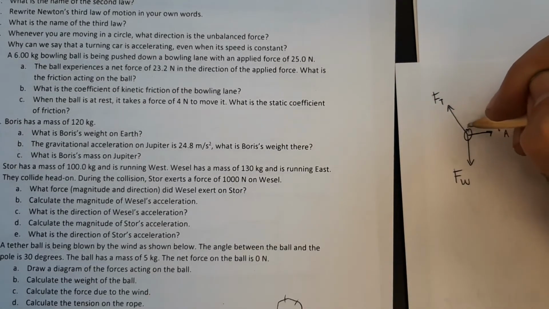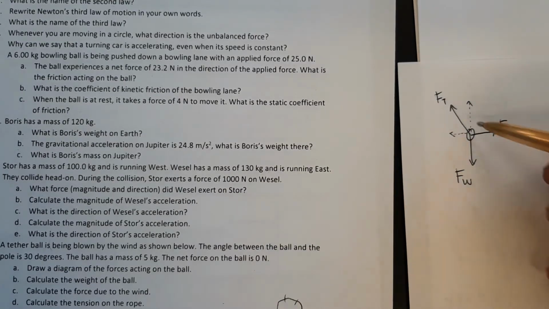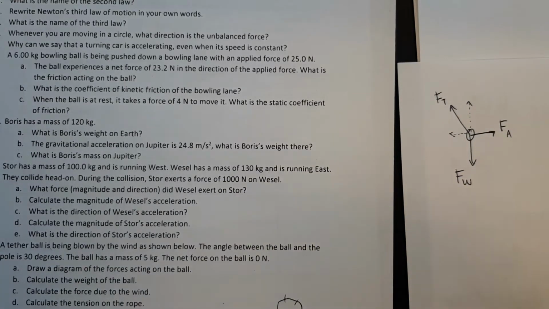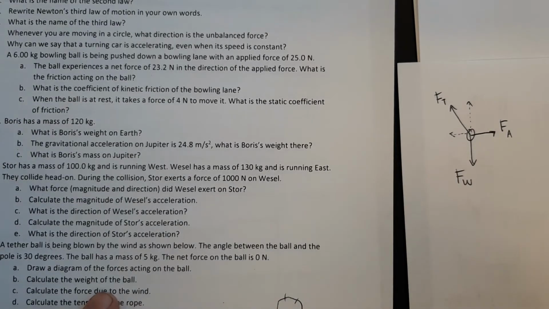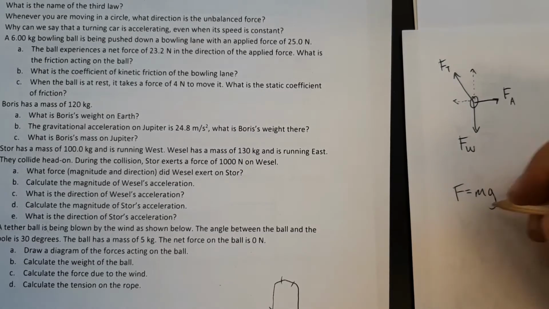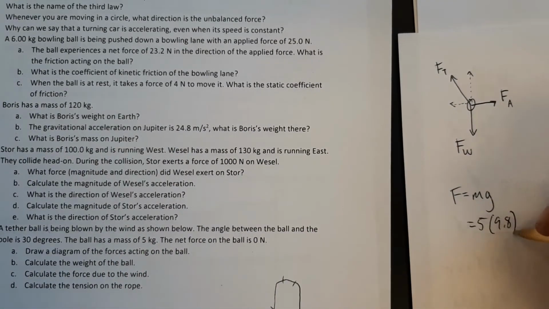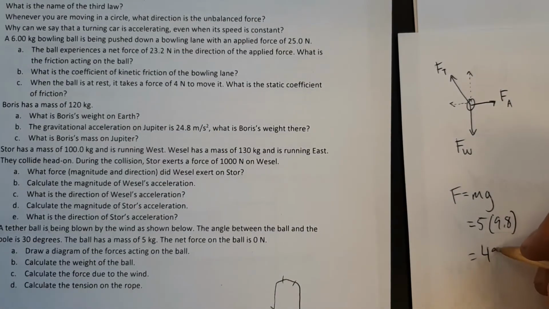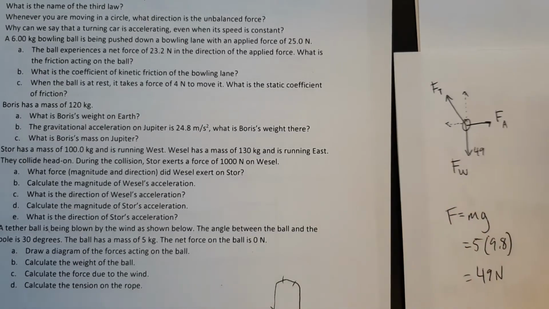We can break our tension force up into two components. Make sure that they're dotted lines to show that they are merely components of a force, not an actual force acting on the ball. Okay, when we're looking for the weight of the ball, we've got a formula for that. FW is equal to mass times gravity. So the mass of the ball is 5 kilograms, gravity is 9.8. So plugging and chugging, that's going to give us 49 newtons. All right, so this downward force here is 49.